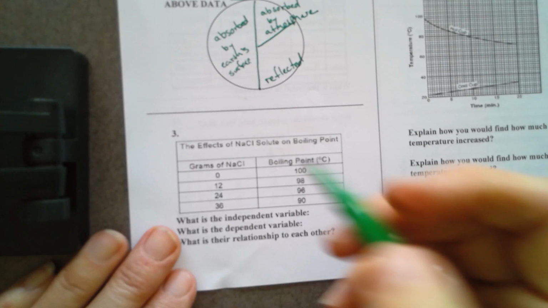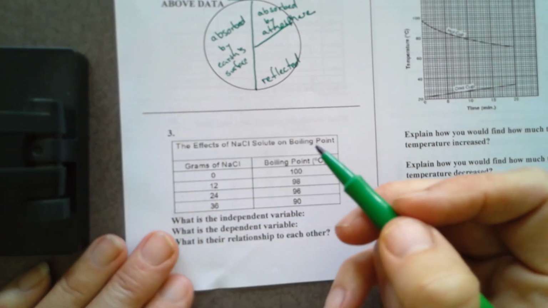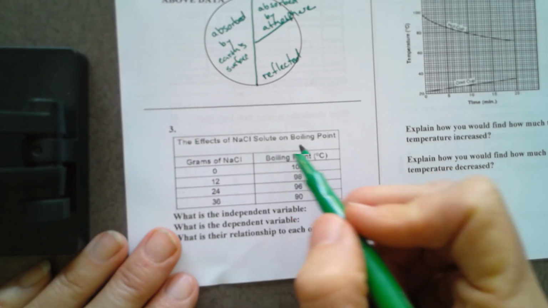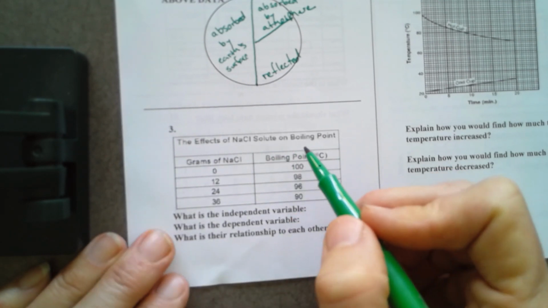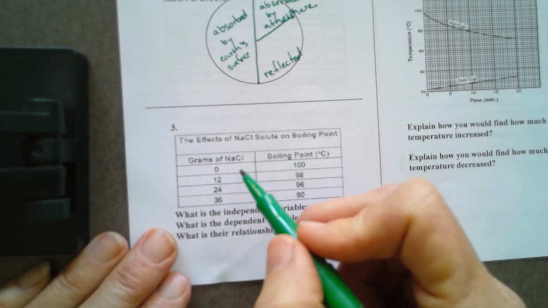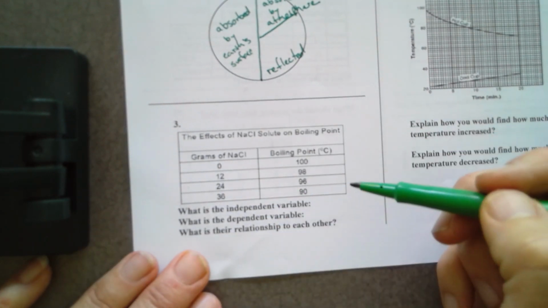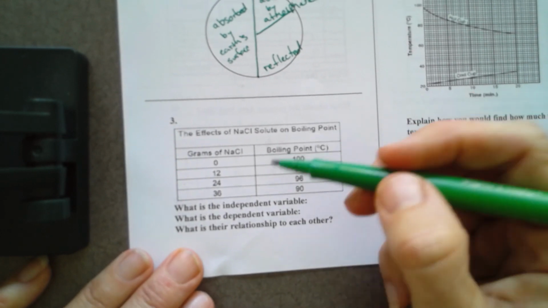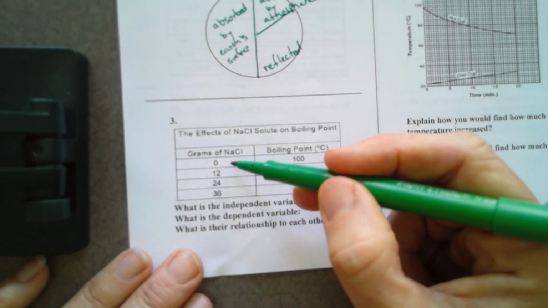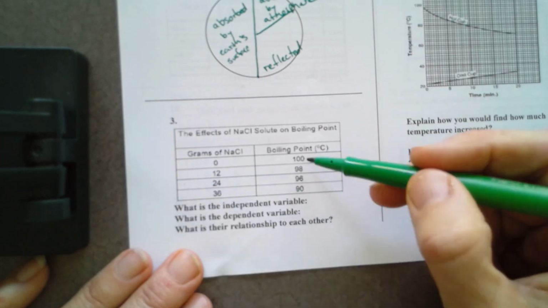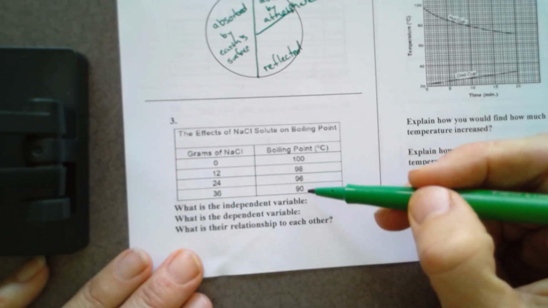Okay, so number three, the effects of NaCl, which I know is salt. The effects of NaCl solute on boiling point. The solute is what's going to go into the water. That's not on here, but I just think that's good to remember. If I look at my grams of NaCl, I see that as they increase, the boiling point decreases.